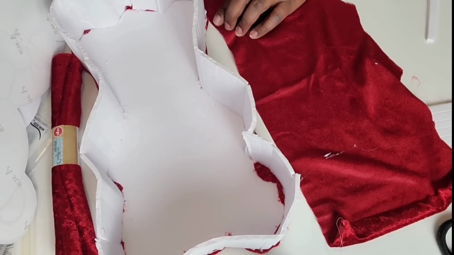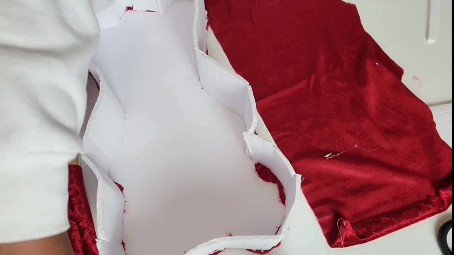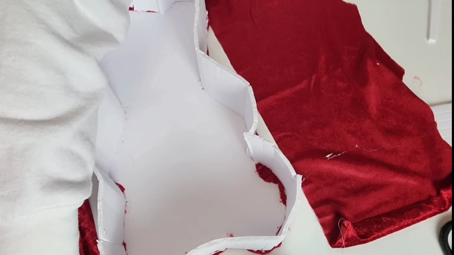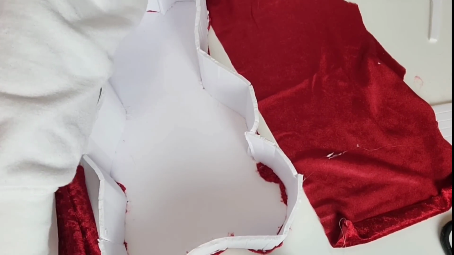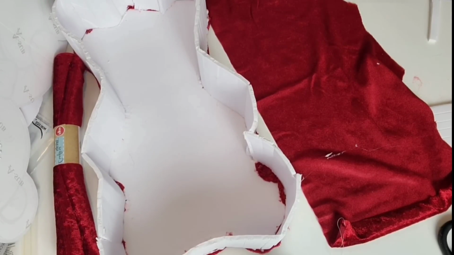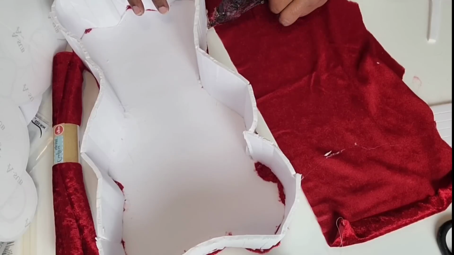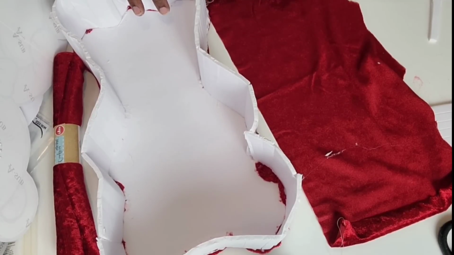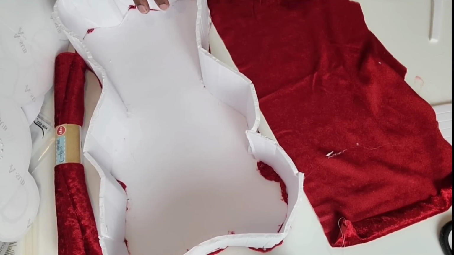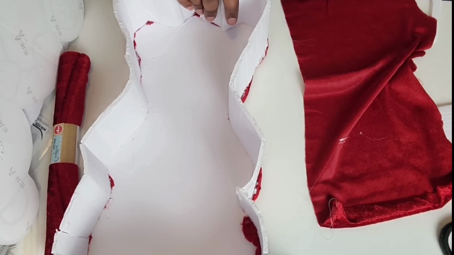So right here where the glue is seeping out on the side, we're gonna go in with more glue on top of it. Okay, just doing a little bit right here in this corner, right around the ear.